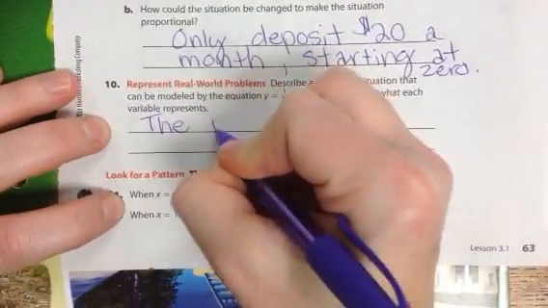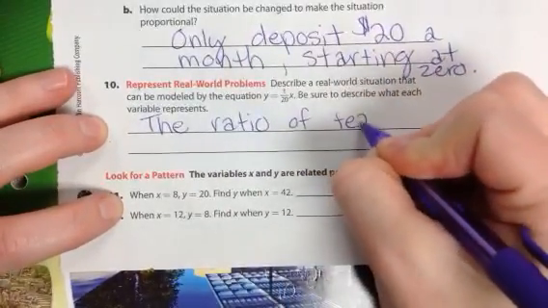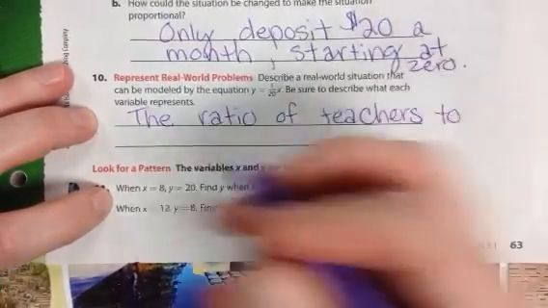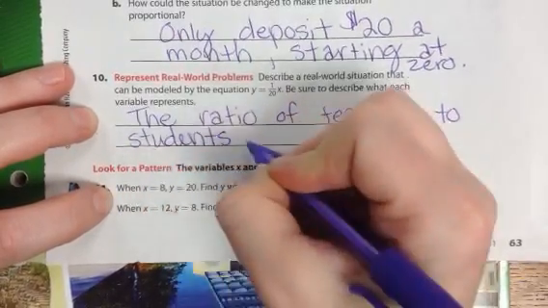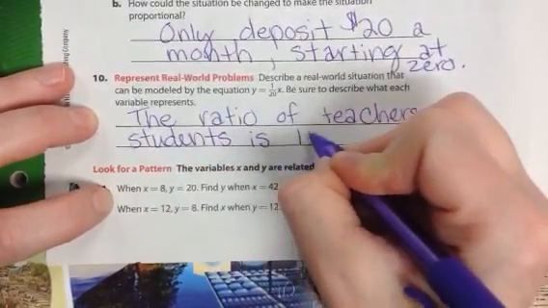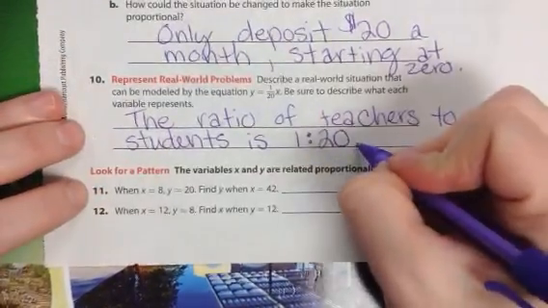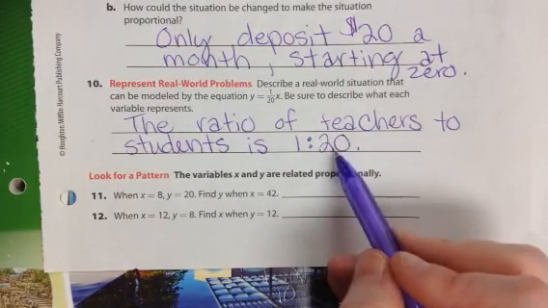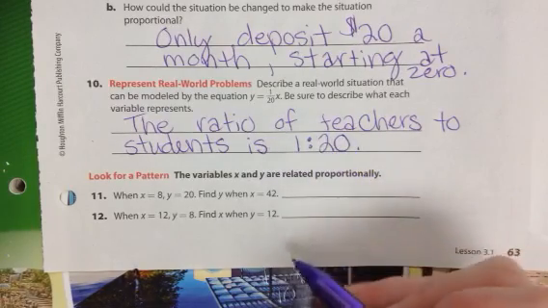So I'm going to say the ratio of teachers to students is 1, and you can use a colon, to 20. So 1 to 20. I'm saying for every one teacher, there's 20 kids. So there'd be 2 teachers, that just doubles the size to be 40, and 3 is 60.